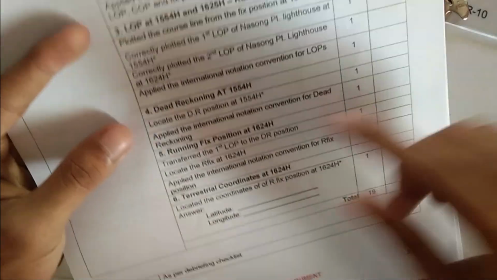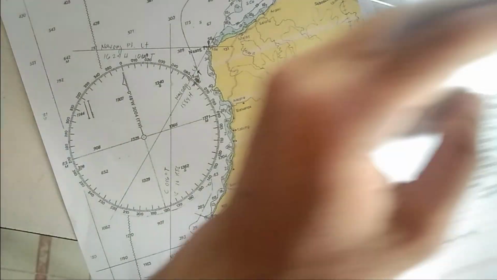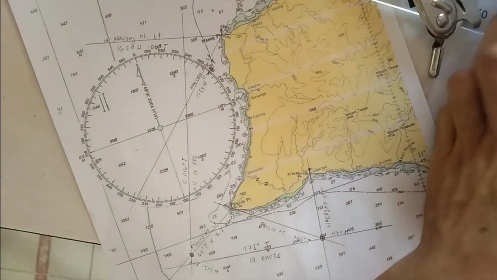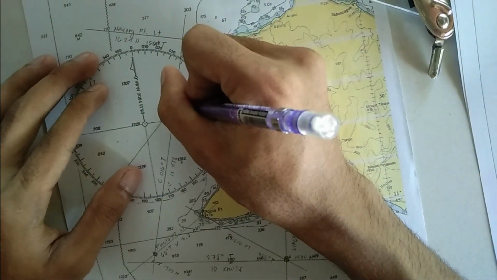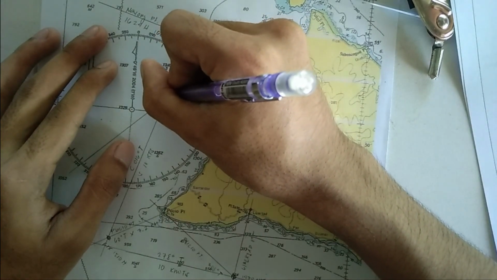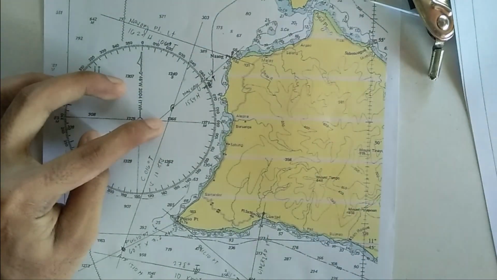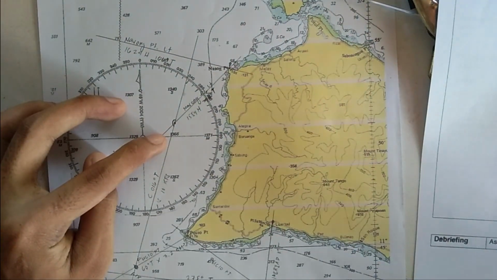We need to plot the course, locate the DR position at 1554 of Nasong Point. So basically, we need to plot a dead reckoning right here. Dead reckoning. So this will be our notation of dead reckoning. So that will be our dead reckoning at 1554.